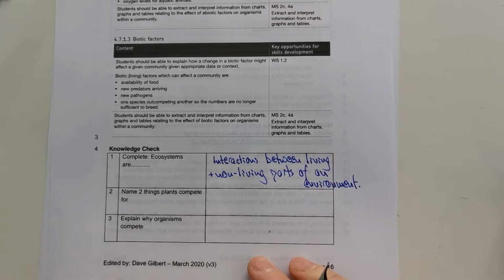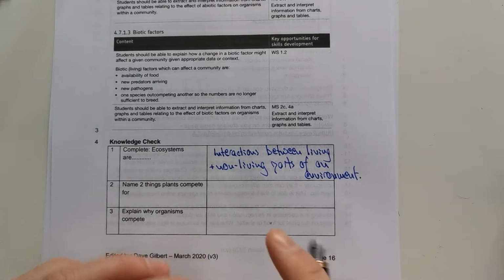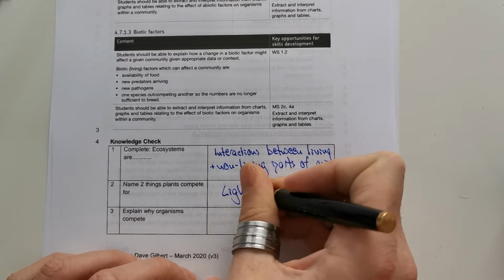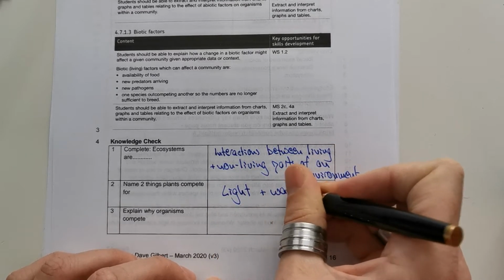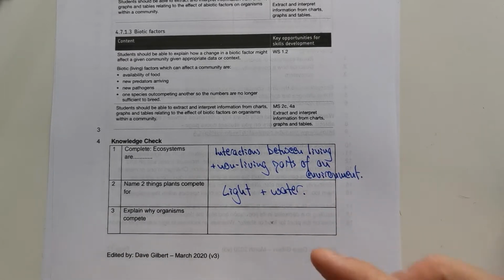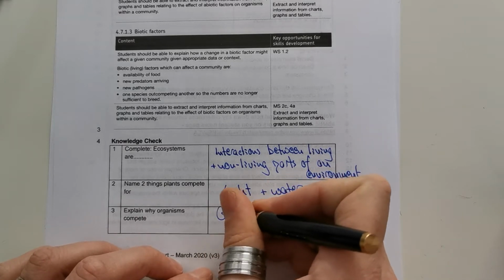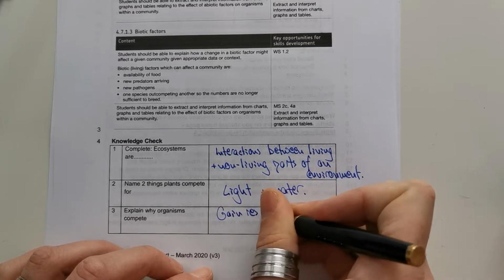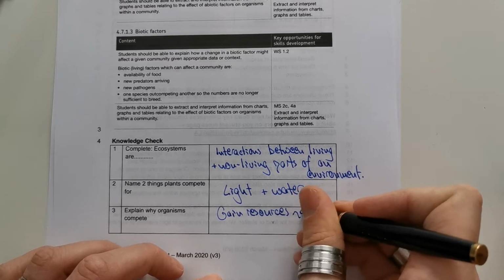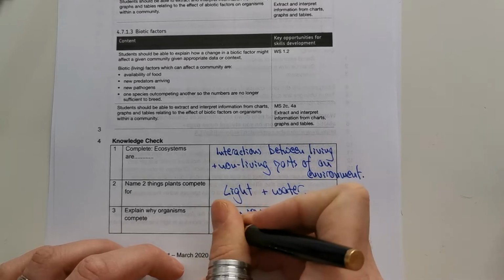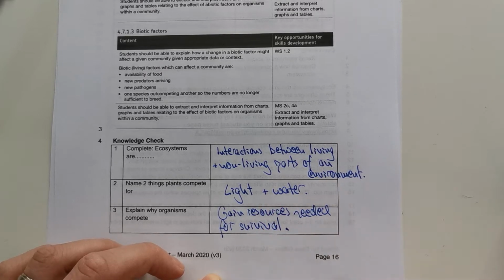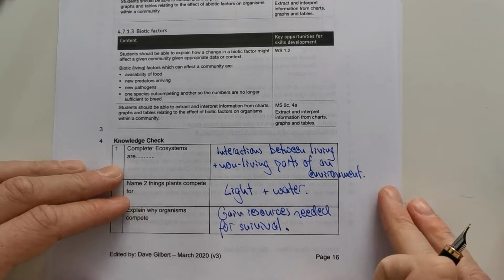Name two things that plants compete for. You might have a multitude of things, such as water, minerals, light, and space. For example, let's put down light and water, both needed as part of photosynthesis. Explain why organisms compete. They compete to gain resources that are needed for survival.